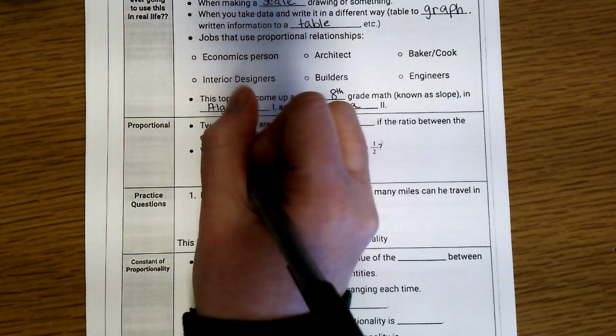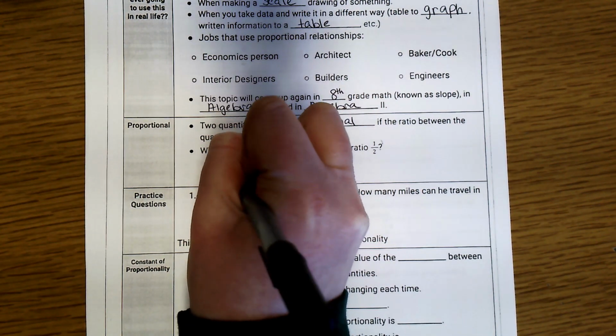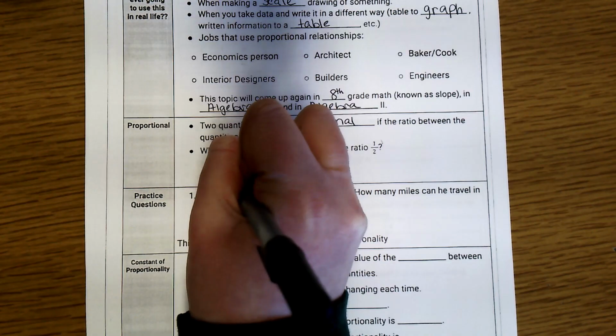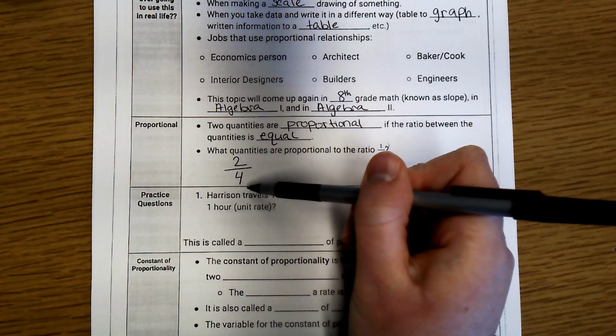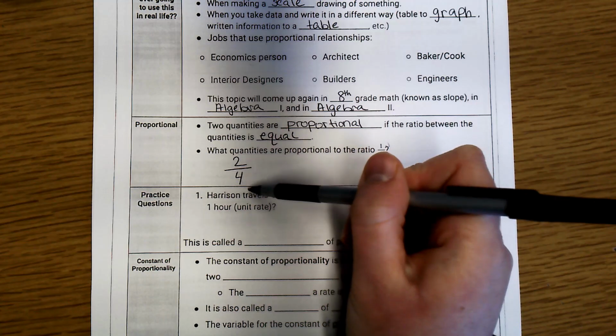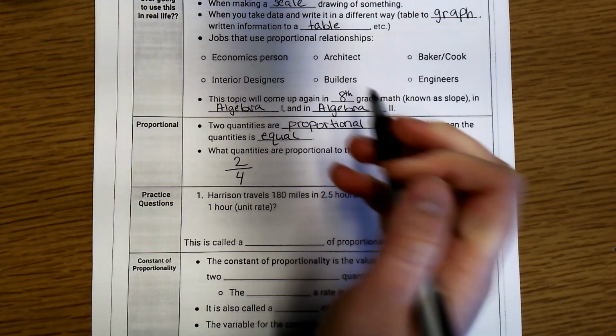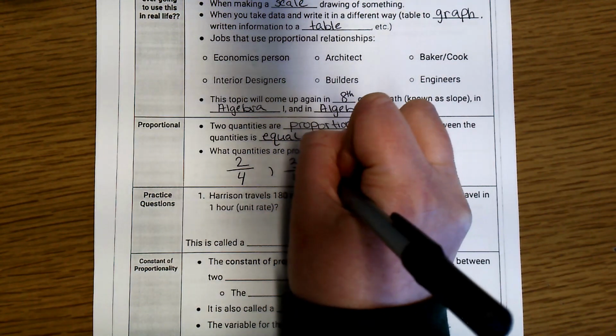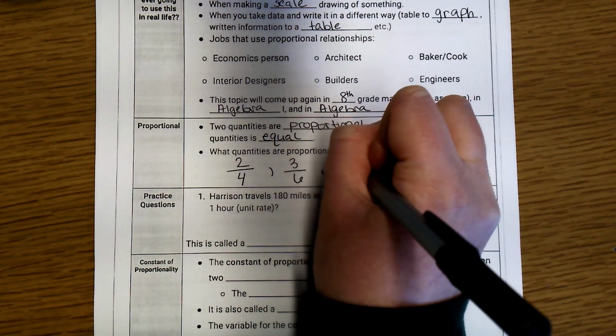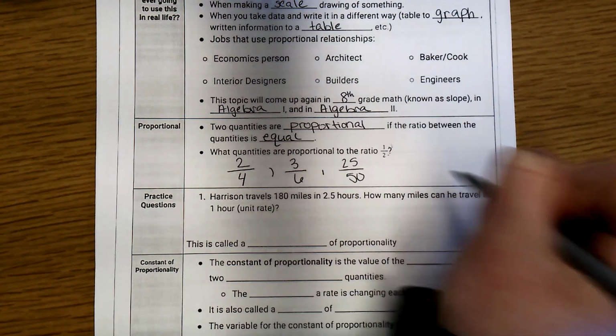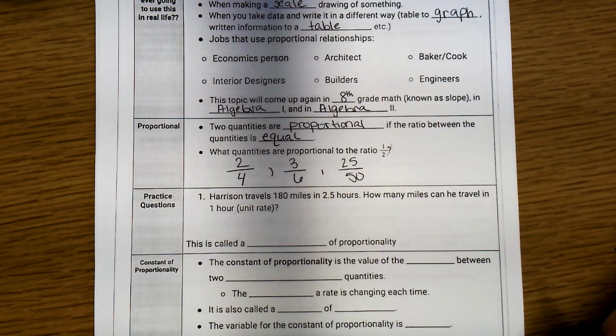So for example, we could have 2/4. That is proportional to 1/2 because bottom by 3. We could do 25/50, multiplying top and bottom by 25, and so on.